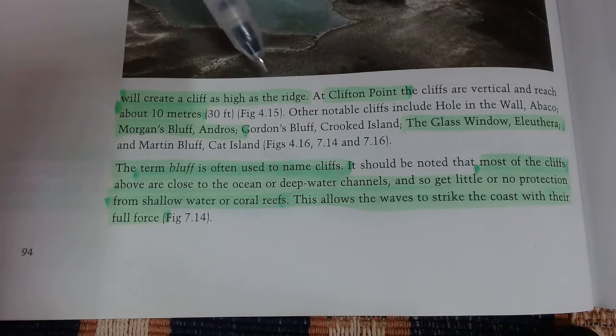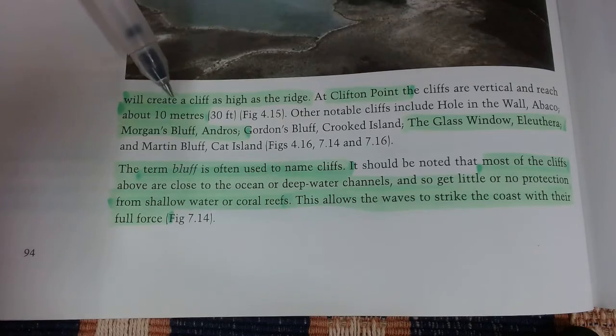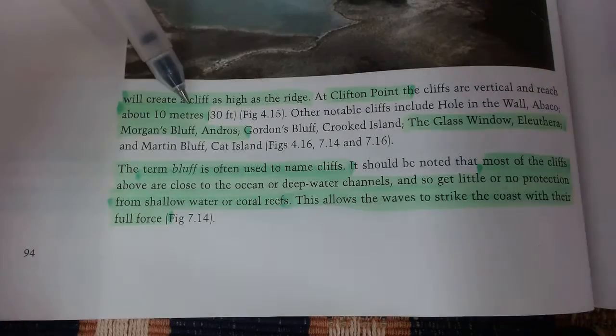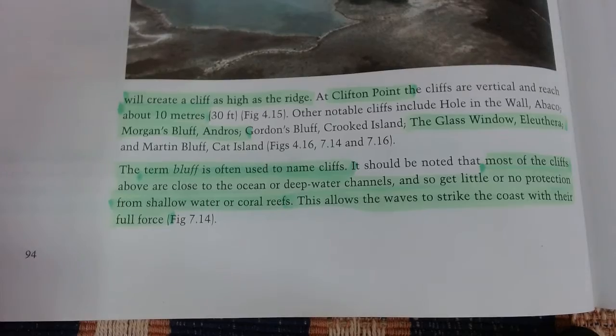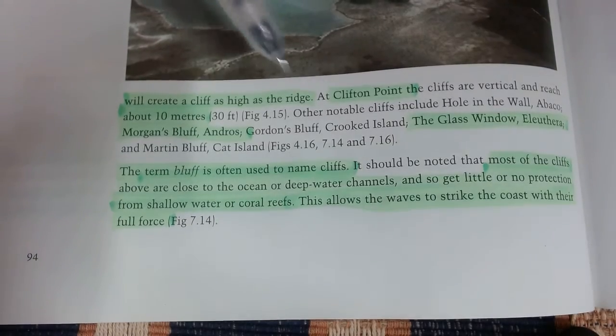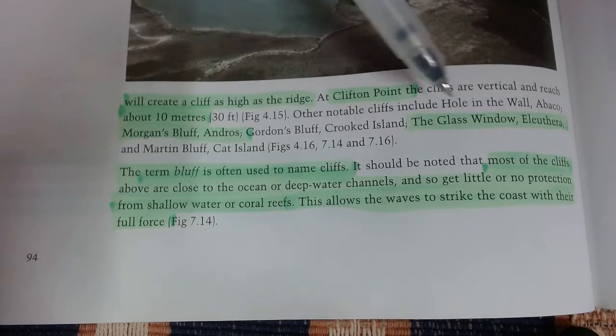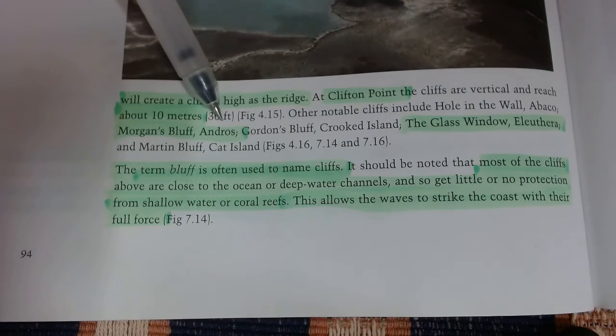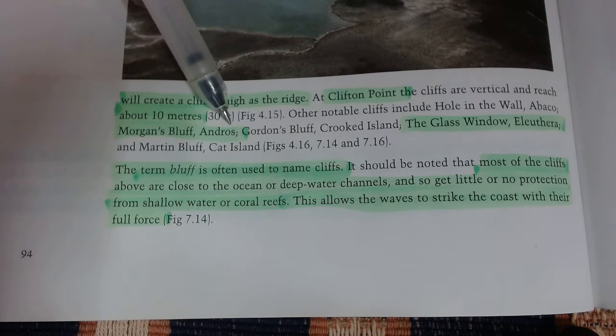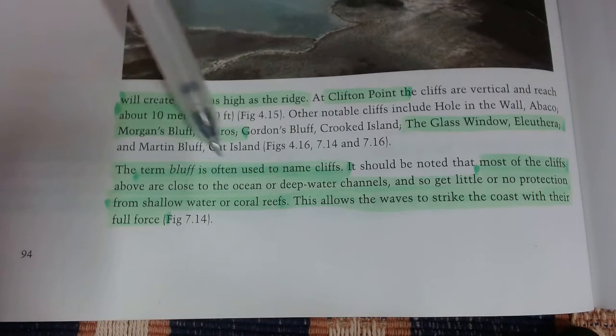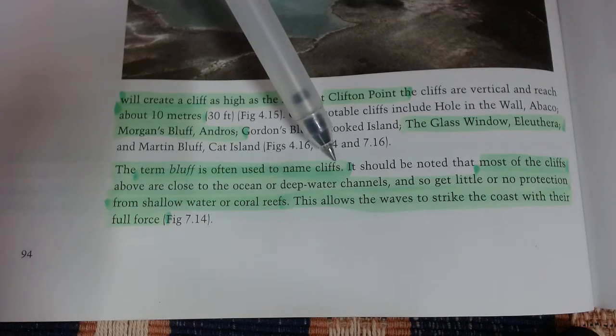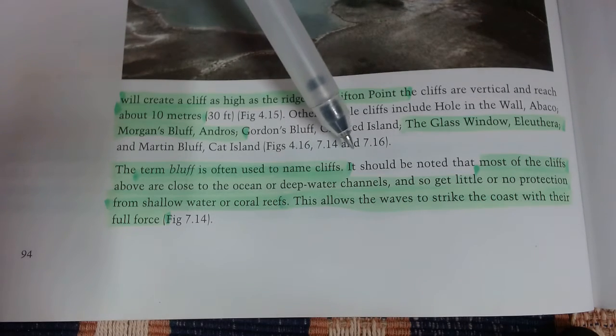Okay, so at Clifton Point we have cliffs about 10 meters high, again out by where the power station is and stuff like that. It's quite impressive. You've also got the Glass Window Bridge in Eleuthera and Morgan's Bluff in Andros. They're quite notable cliffs in the country. Again, the term bluff is often used for naming cliffs. It's just another kind of localized name.